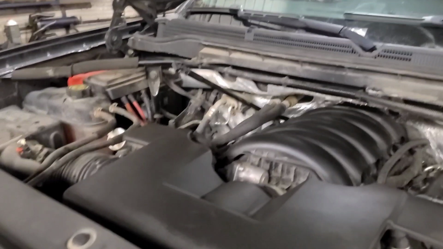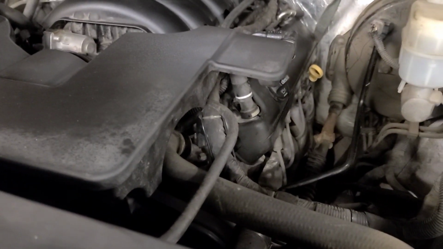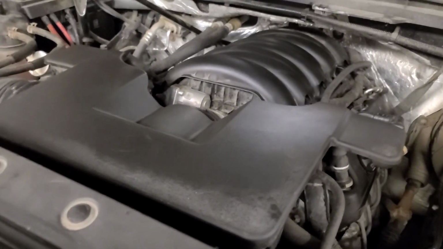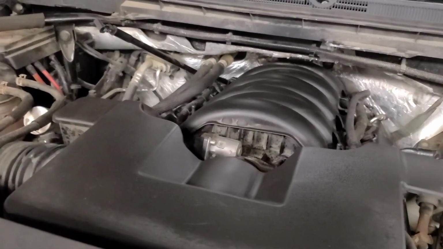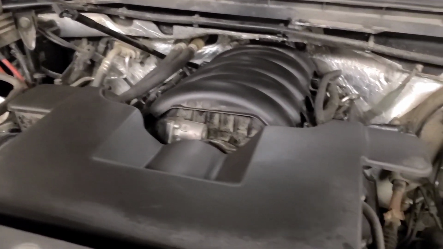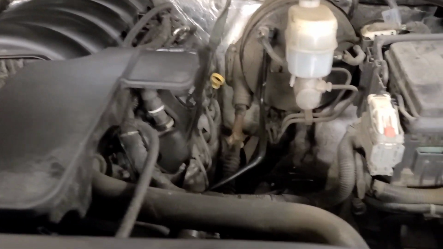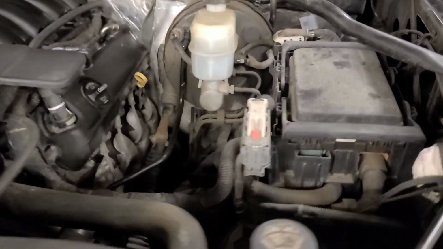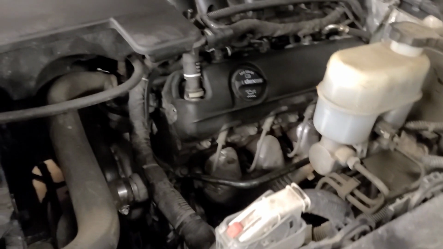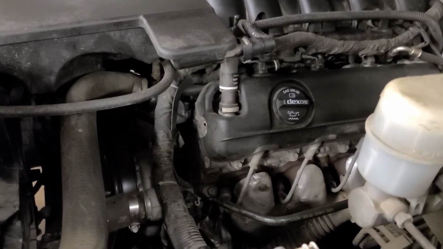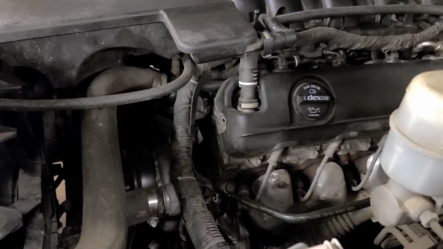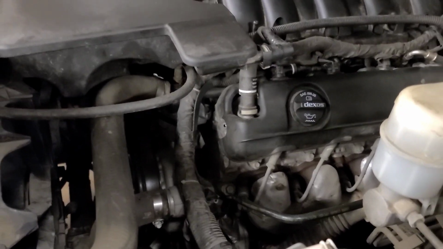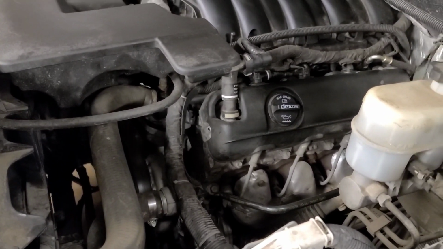Hood's bolted down, shrouds in place, oil levels topped up, coolant levels topped up. We're going to check the coolant after it goes through a thermal cycle tomorrow morning, but take it for a road test. Got to do a crankshaft variation relearn. I'm going to do that outside. Yeah, seems to be running fine. No check engine light, no misfires.